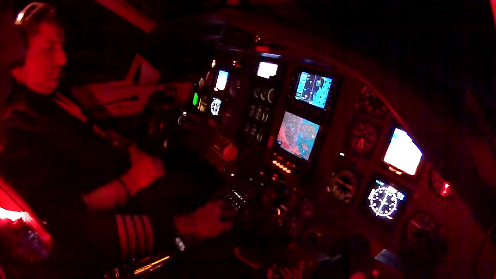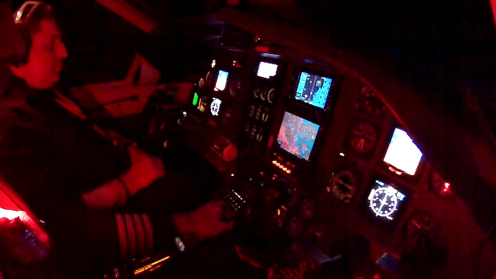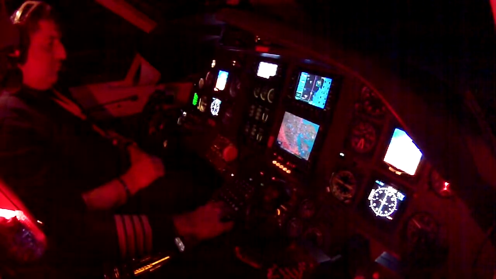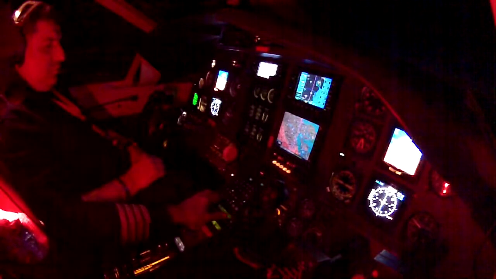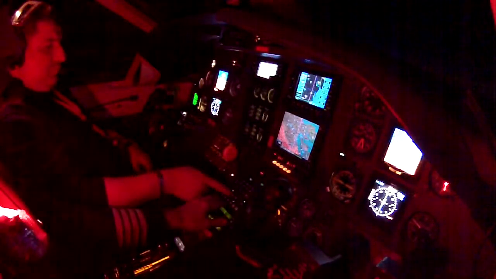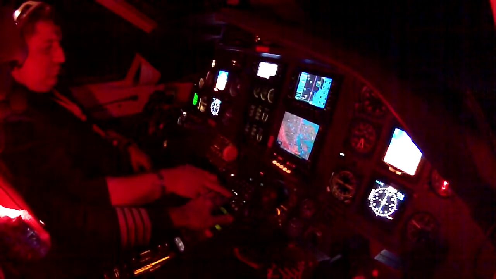Then you have, oops. Push that button by mistake. Okay, autopilot on, heading and altitude, and nav selected. And let's get 200-300 feet per minute down so we can get back to flight level 200.